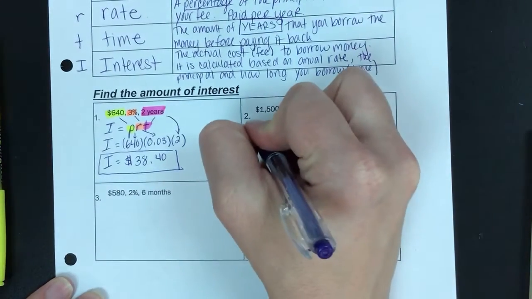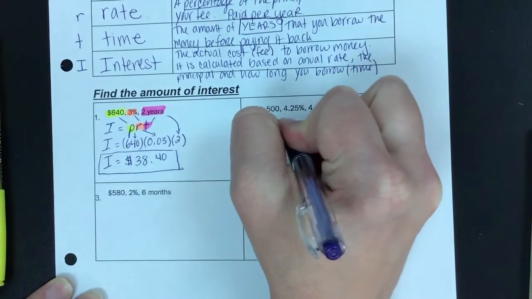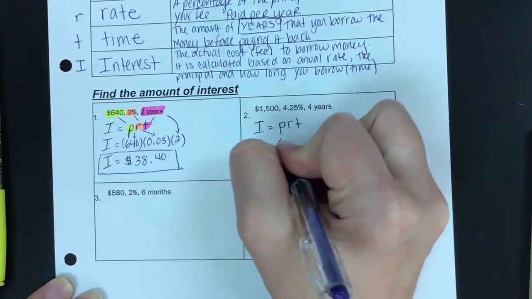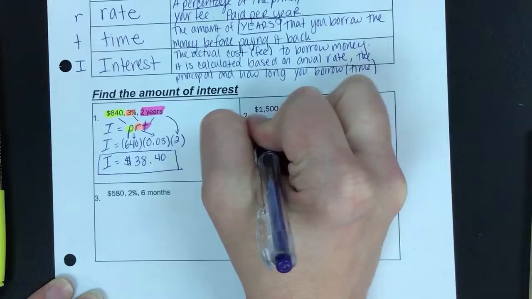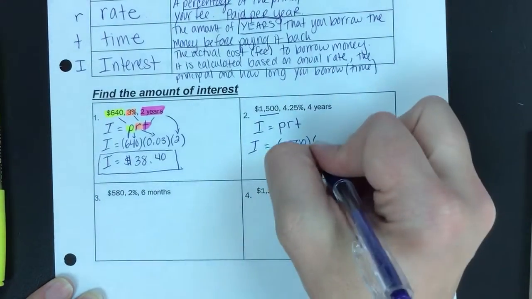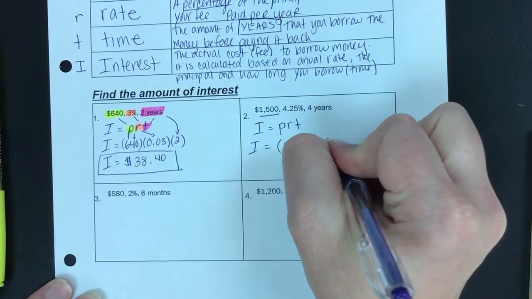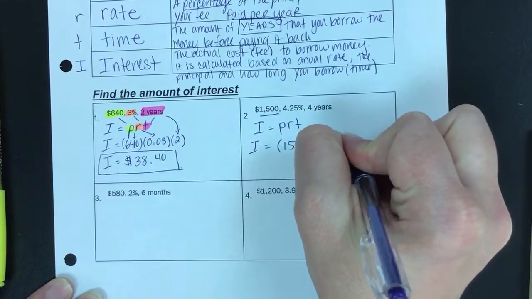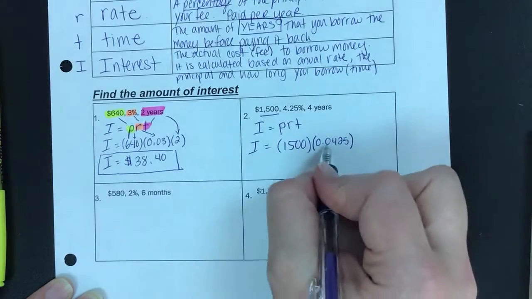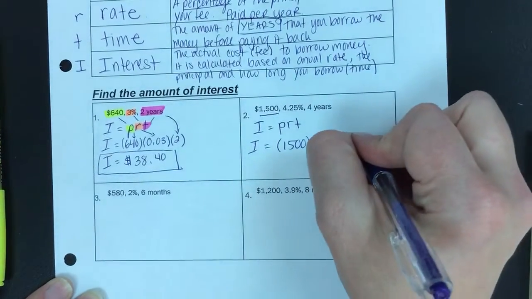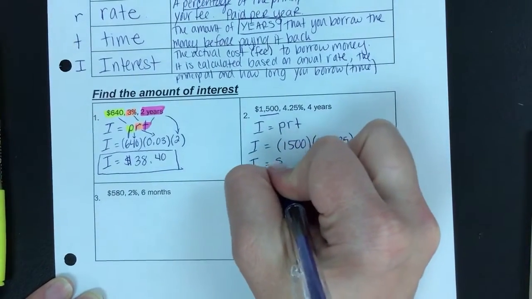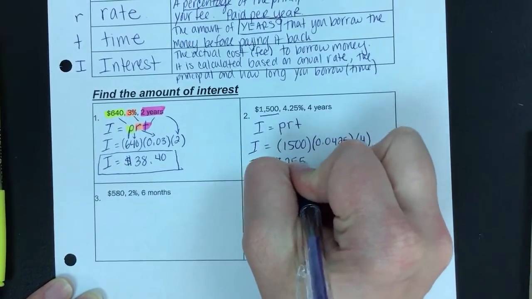All right, let's see how you did. Interest is PRT, so that's the work I want to see. I want to see this written out. Interest equals $1,500. That's our principal. Our rate is 4.25%. So if we move that decimal over twice or divide by 100, we are going to get 0.0425. So make sure that you have enough leading zeros there. And then we're going to multiply it times 4 years. That's our time. And if you put that into your calculator, you should have $255 for interest.